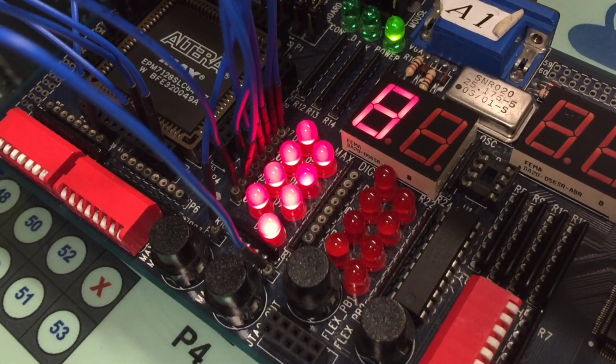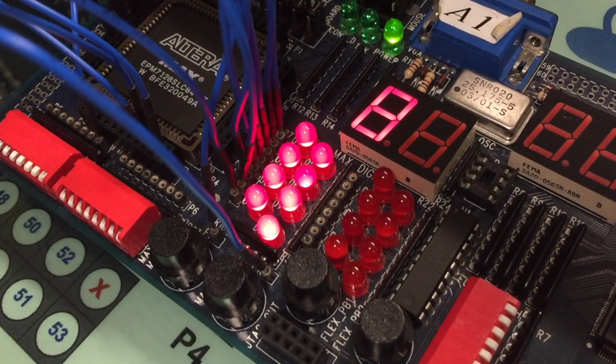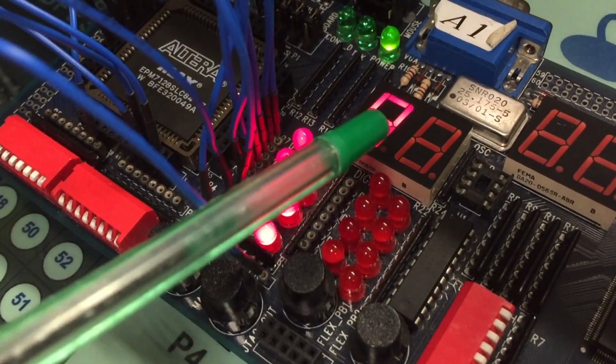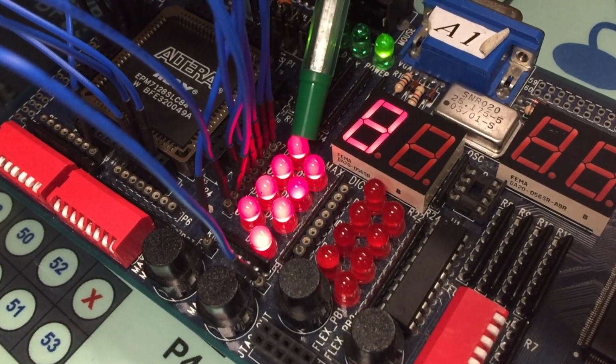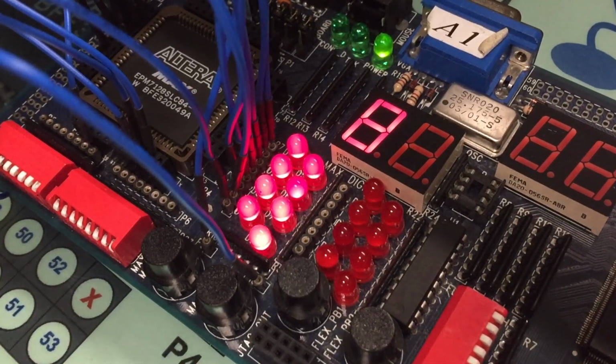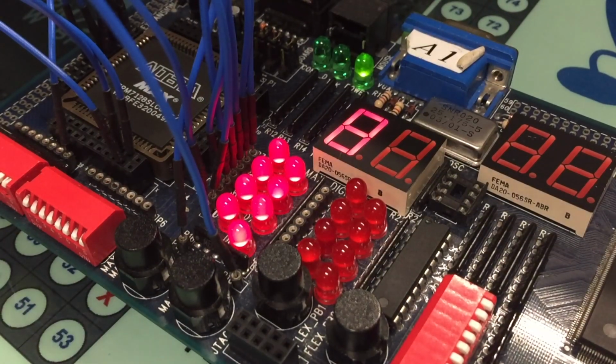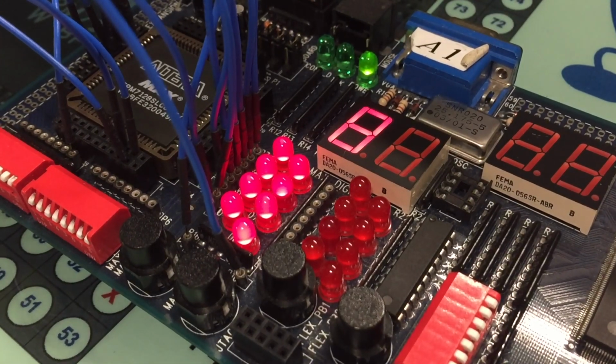This is our empty car park. As you can see, the 7 segment is displaying 8, which is the maximum number of lots available. Therefore, all of the LEDs are turned on. So now, we will show you how it works when a car enters and leaves the car park.